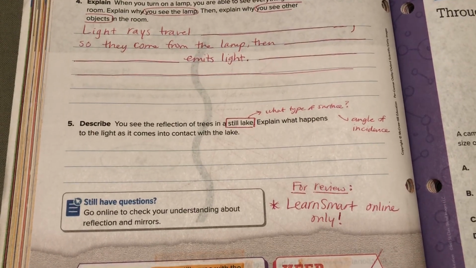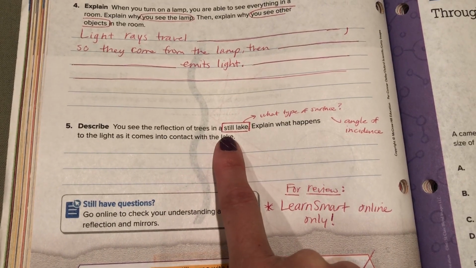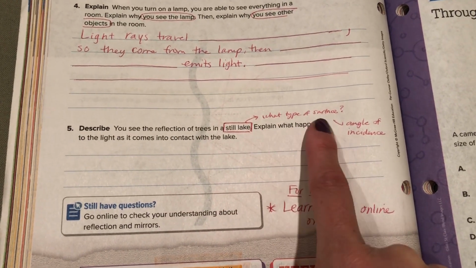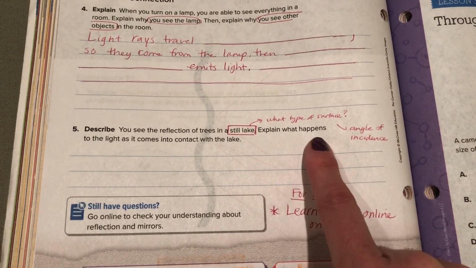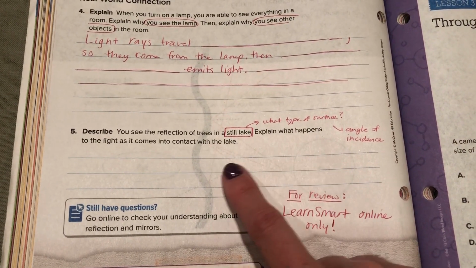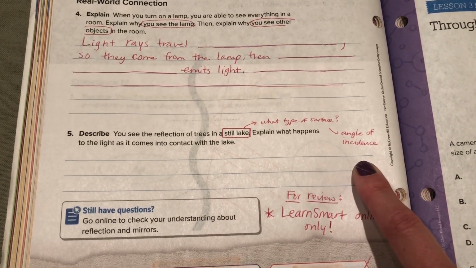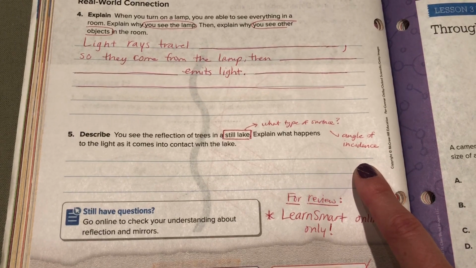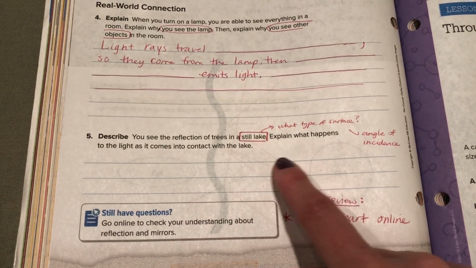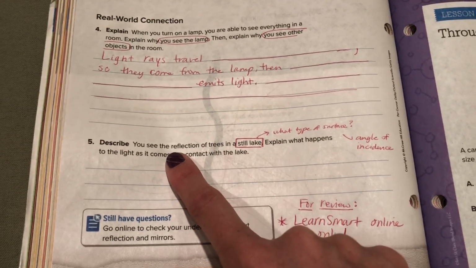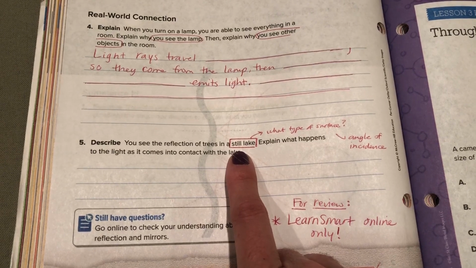Finally, number 5, describe, you see a reflection of trees in a still lake. Okay, what type of surface is this when the lake is just flat and still? Explain what happens to the light as it comes into contact with the lake. I want you to think of angle of incidence, okay? The law of reflection, okay? So explain to me what's happening here as you're seeing the reflection of the trees in this still, flat, smooth lake, okay?